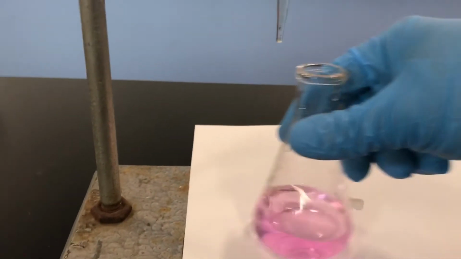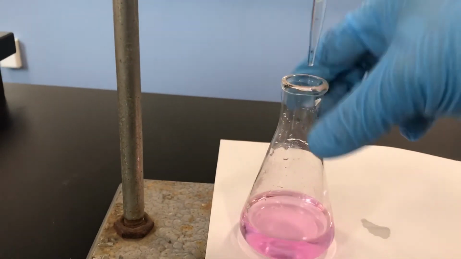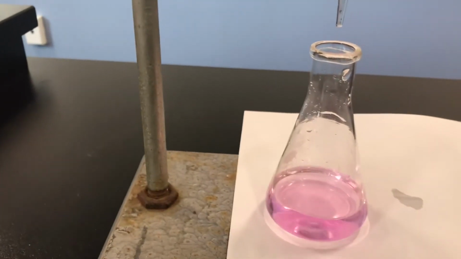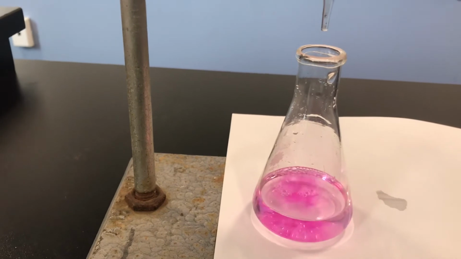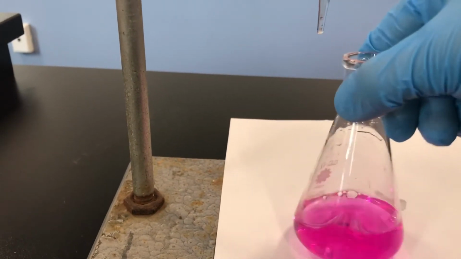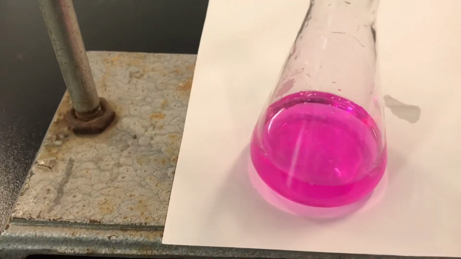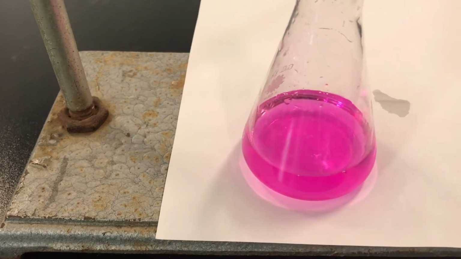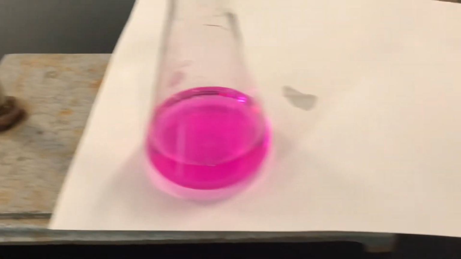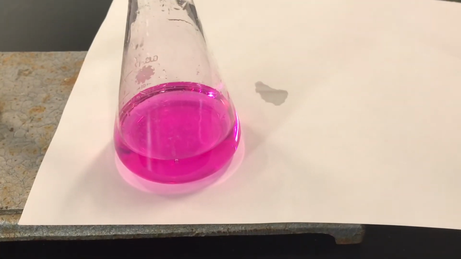Now, if we were to go too far, it would be very pink. So right now we have faint pink. I'm just going to put some more in there to show you what you don't want. So right here, that is very pink. We have gone too far. What you want is that faint pink that we saw a moment ago.